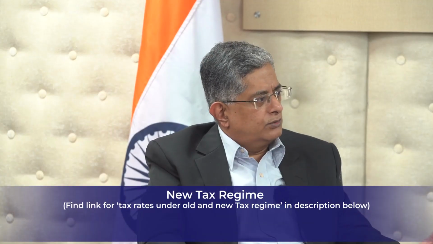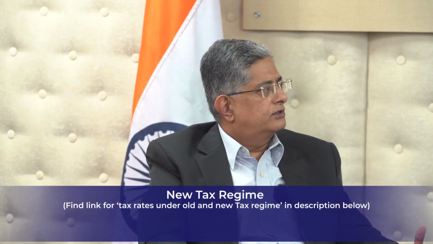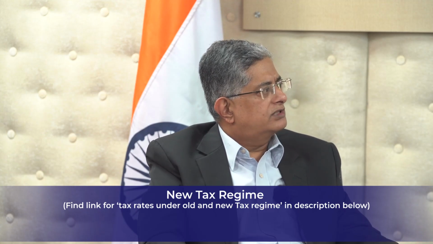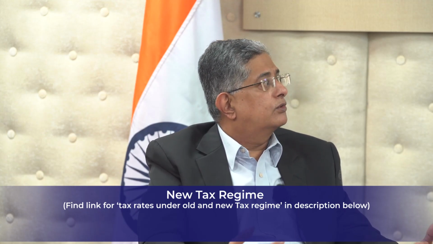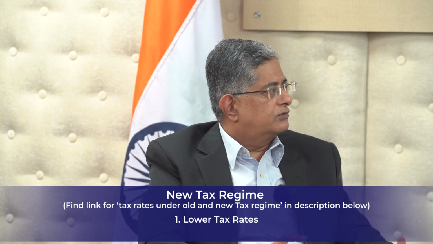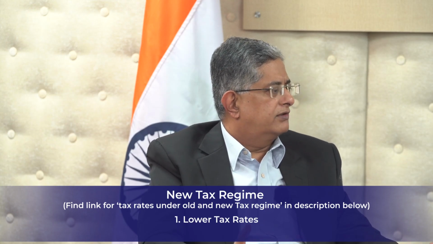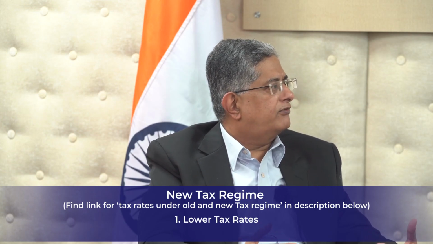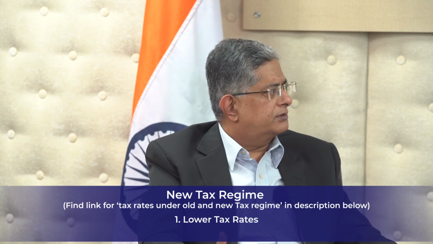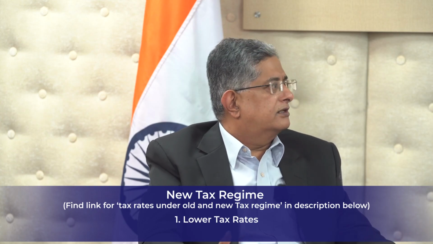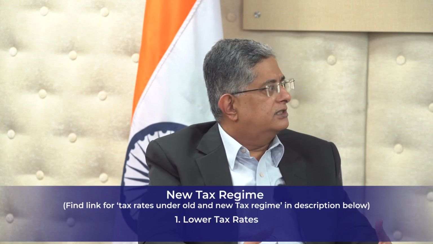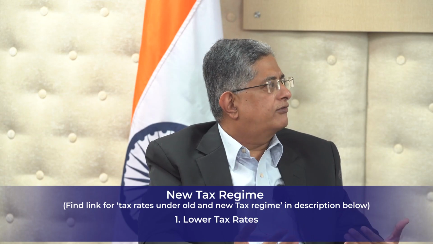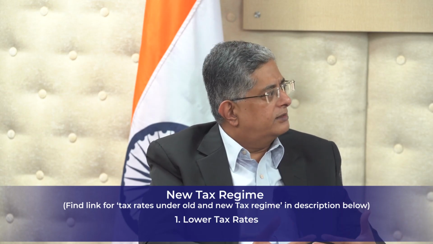Subhash, this is a very important point to note that under the new tax regime, the taxpayer has an option to select that. It gives you certain advantages like a lower tax rate. The tax rates are all available on the website, but to give you an example, under the normal tax rate, above 5 lakh income in the case of a normal taxpayer, the tax rate is 20%. But under the new tax regime, between 5 lakh to 7.5 lakh, the tax rate is only 10%.